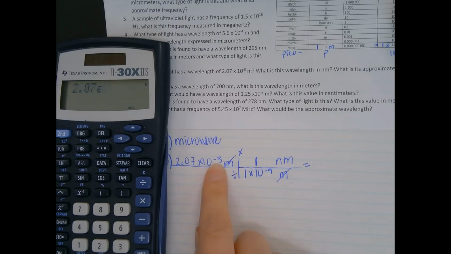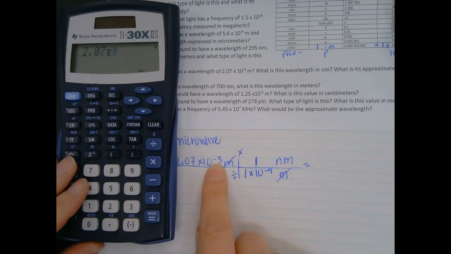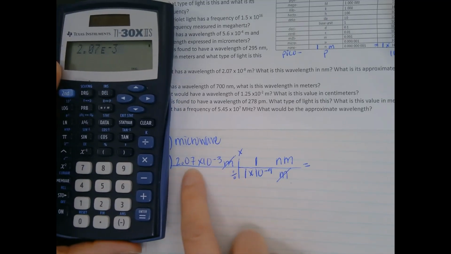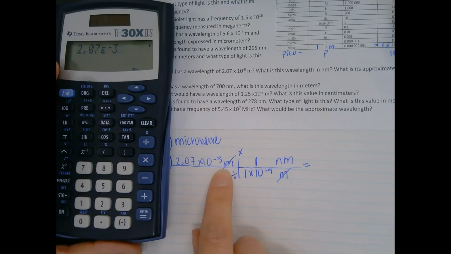And then next I would type -3. Now note, this bottom button, this is the negative button. And this one is a subtraction button. So we want -3, okay? If you choose the minus one, it's like subtraction and you're gonna get an error signal, okay? So what I have typed in right here is this 2.07 times 10 to the negative third.